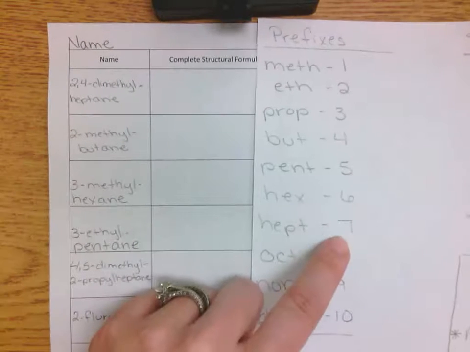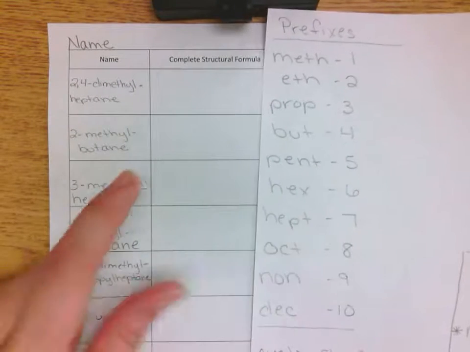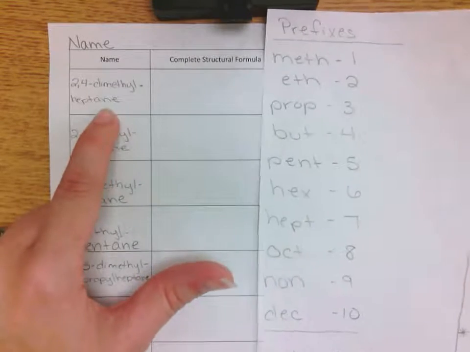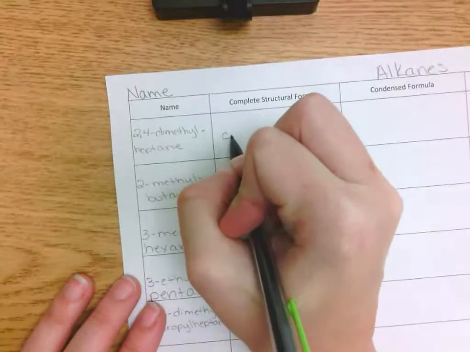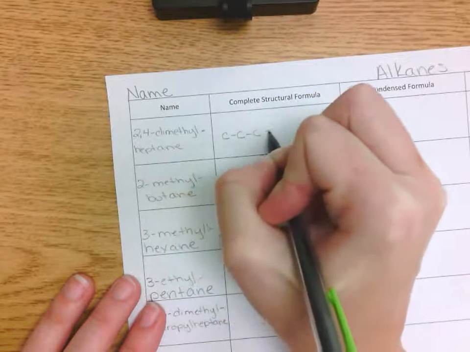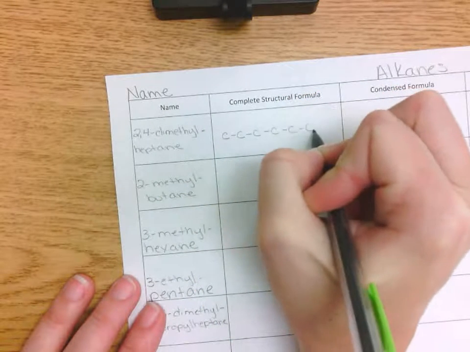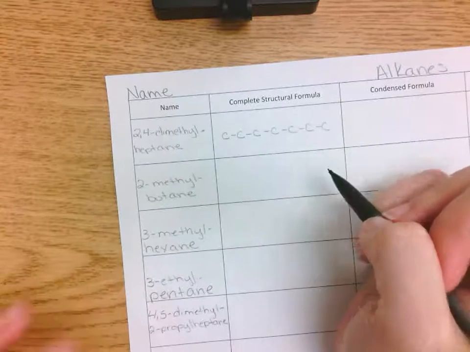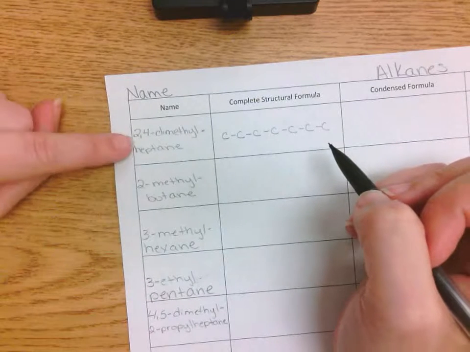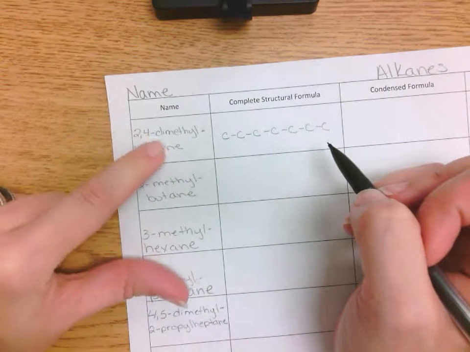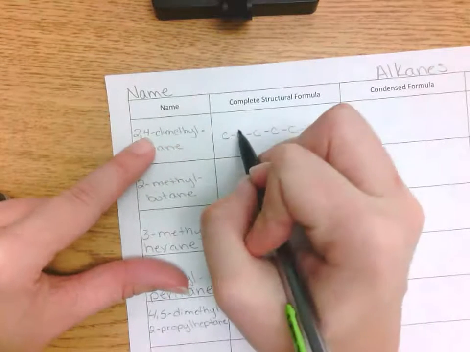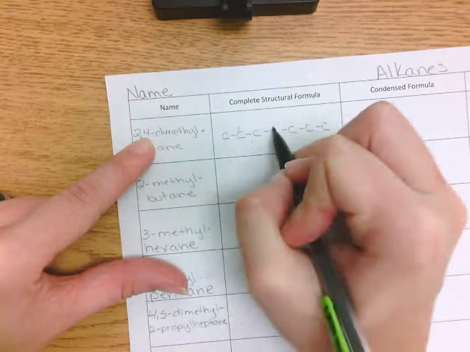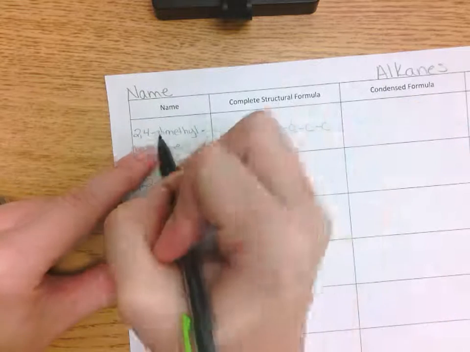So if we look, hept is 7. It ends in ane, so that's all single bonds. So I'm going to draw 7 carbon. I've included their bonds. And then it says 2,4-dimethyl. So 2 and 4 tell me I've got branches on carbon number 2 and carbon number 4.